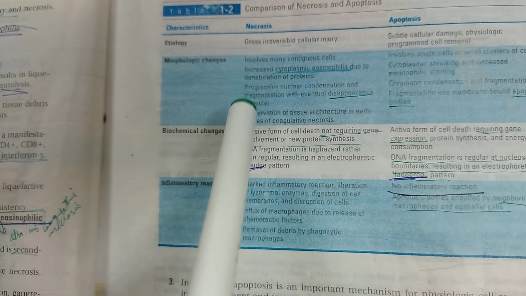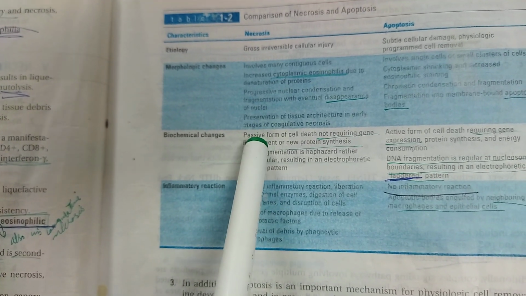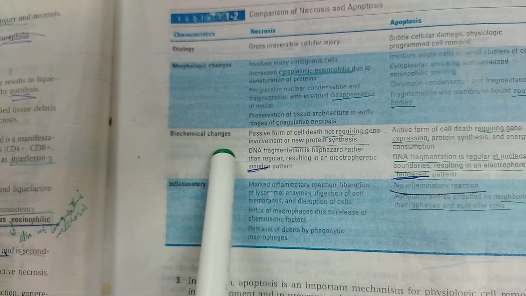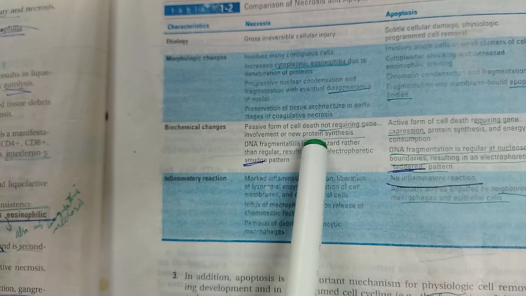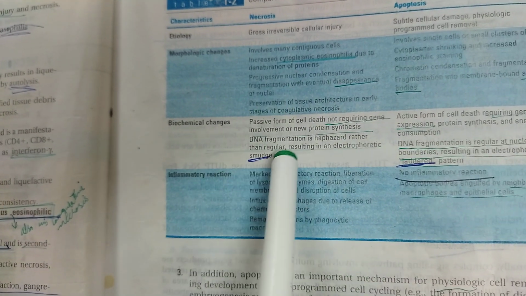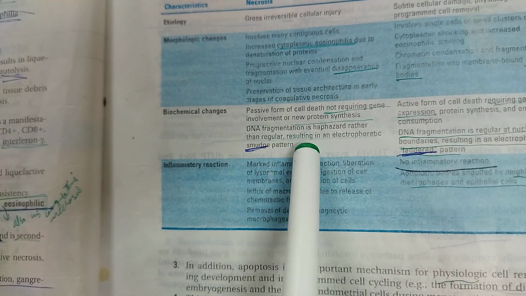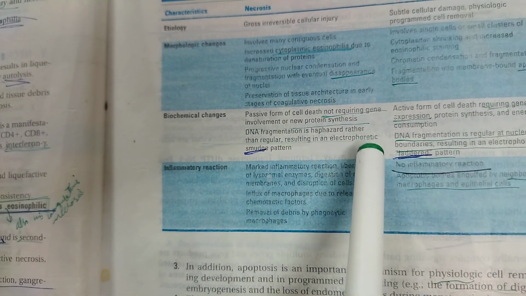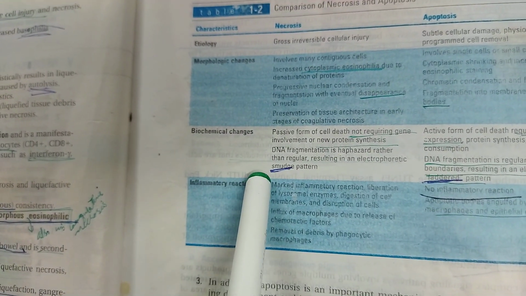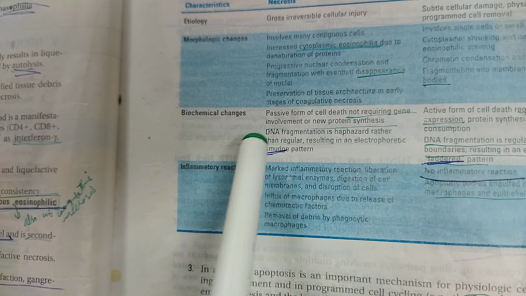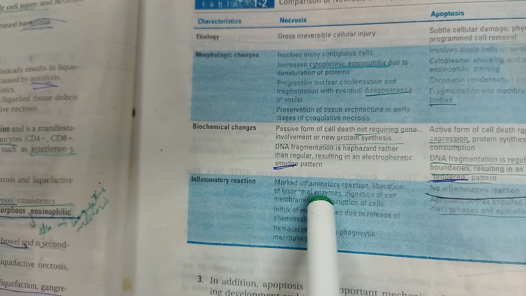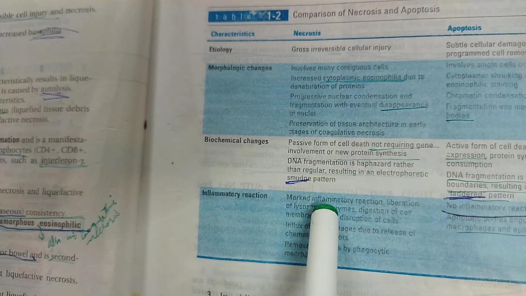Biochemical changes of necrosis: necrosis is actually a passive form of cell death. It does not require gene involvement or new protein synthesis. DNA fragmentation is haphazard rather than regular, resulting in an electrophoretic smudge pattern. So in necrosis we will have a smudge pattern. And we have seen that a smudgy pink pattern occurs in fibrinoid necrosis.